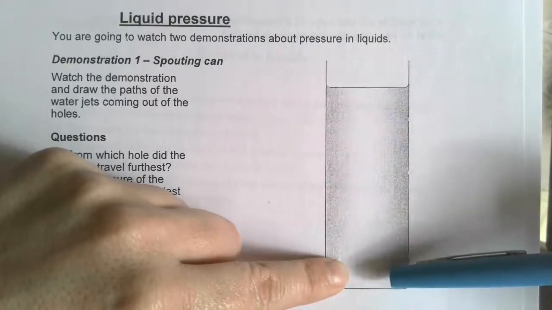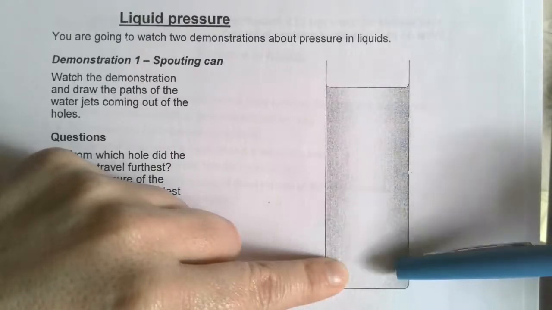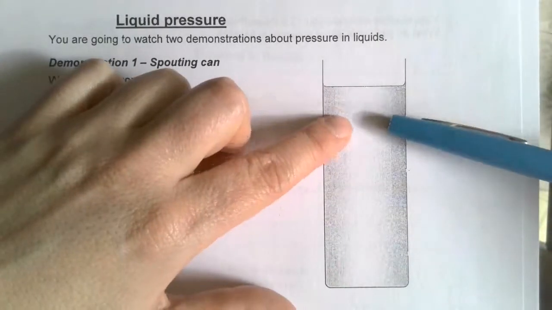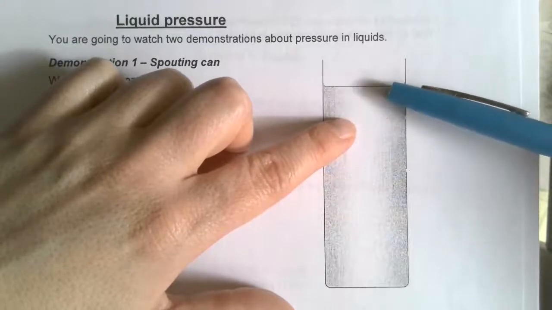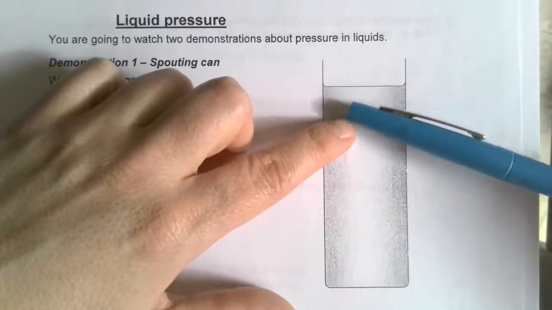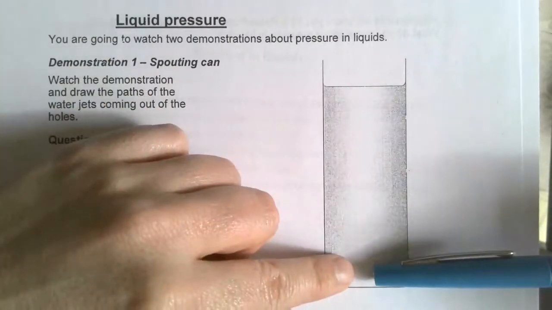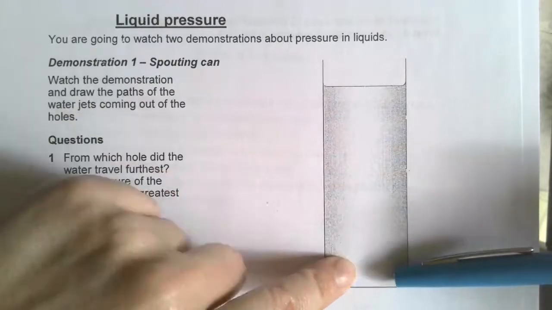That's a pretty big force, which means the pressure is way bigger down at the bottom than it is up at the top. Because the water at this level here only has the weight of this little bit of water above it acting on it, so the pressure up here is way less than the pressure down here. Okay, hopefully that makes sense.